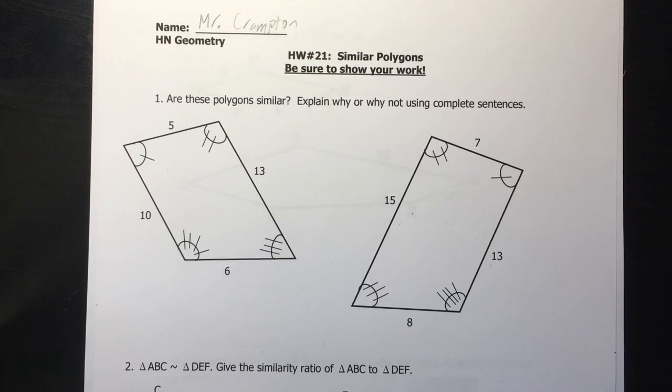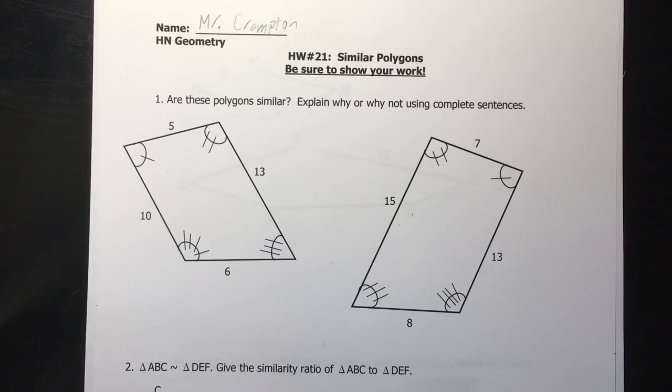How's everyone doing today? So today we're going to be moving forward with similar polygons. So it's actually going to be the last day we're covering this. Tomorrow we're going to look at congruent triangles. So for today, you just have a worksheet to complete.